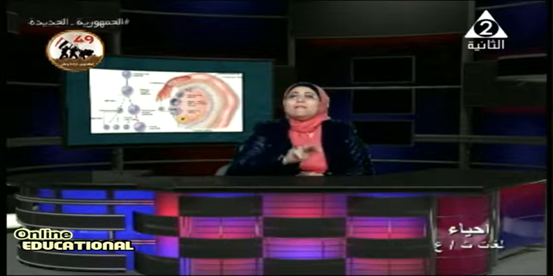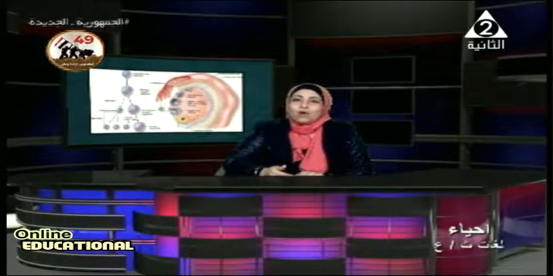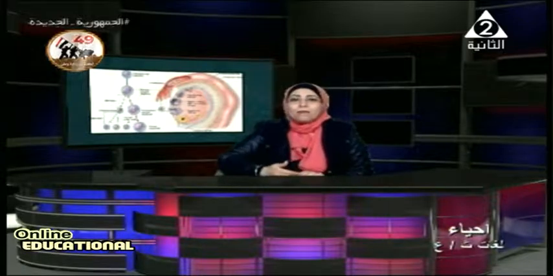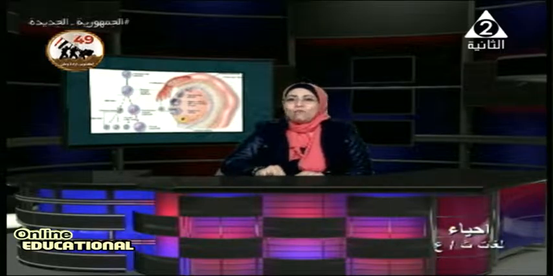Then this is followed by meiosis 2. In meiosis 2, each one of these cells produces 2 cells similar to it, also containing the haploid number of chromosomes. So if I begin the meiosis division with 46 chromosomes, I end with 4 cells, each one containing 23 chromosomes. This is the type of meiosis division that occurs inside the ovary to produce the ovum and the 3 polar cells.